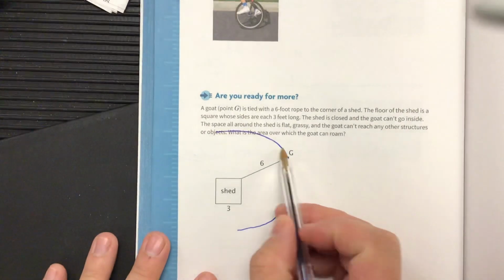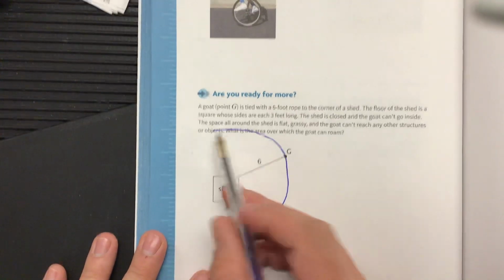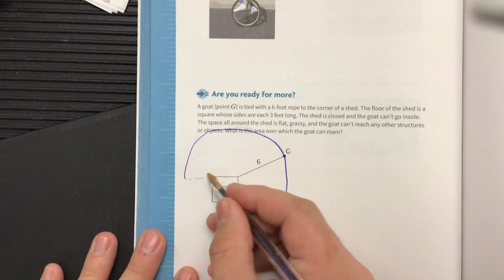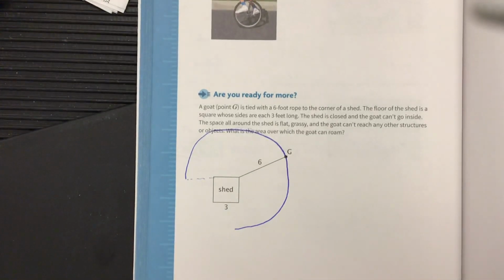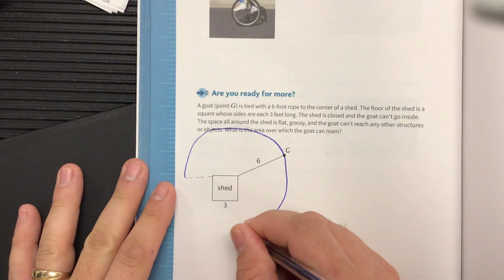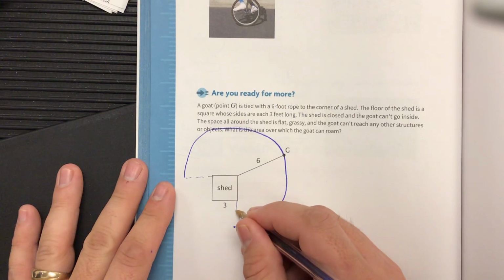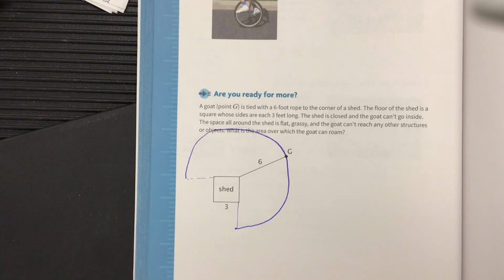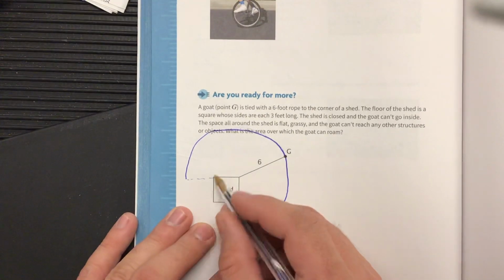Right, because that rope's going to come until it gets to the shed, and then it's going to start wrapping around the shed, and he can't get all the way around there anymore. Okay, so that'll happen right here as well. What part of the circle is that? How big? 3/4 of a circle? You agree with that? Okay, and then our rope's going to start hitting our shed.